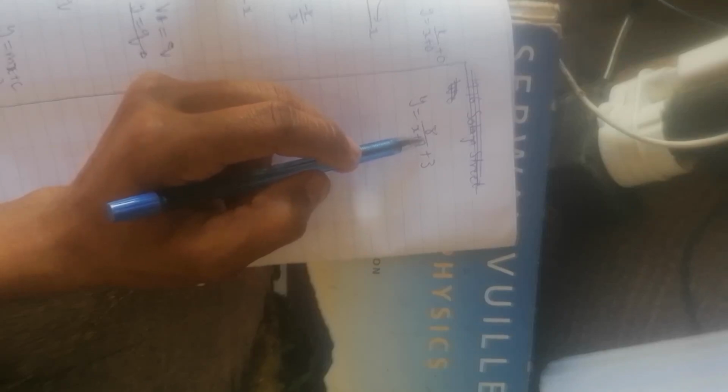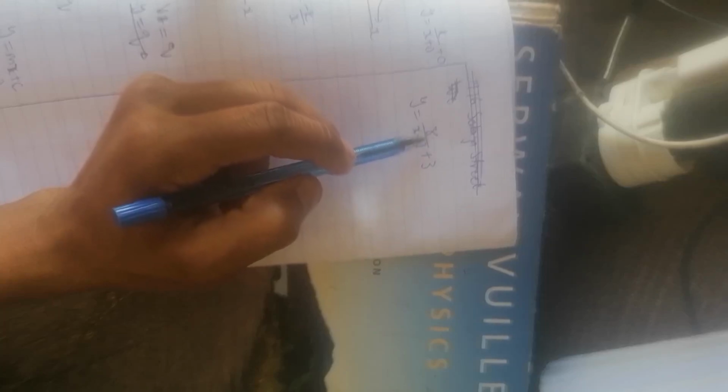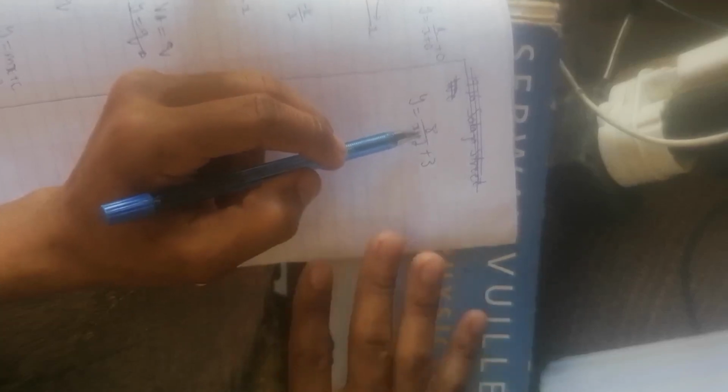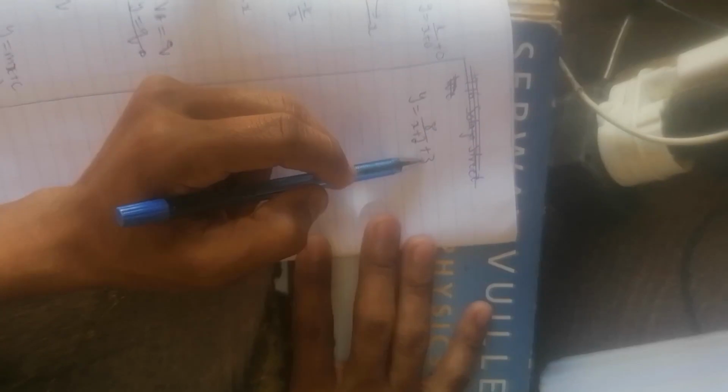Using the value 8, can we find a set of coordinates that might help us to have some points? We have 8 divided by x plus 2, plus 3.